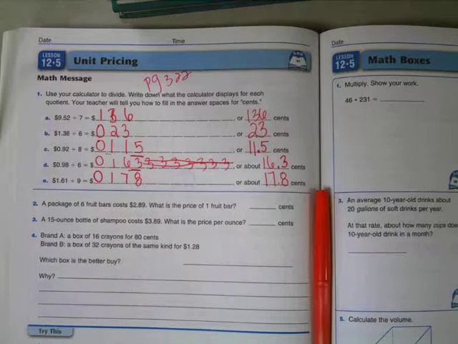That's what I really need to see. We need to figure out how much each crayon is. Figure out how much each crayon is. That's really what's going to tell you what the better buy is. So you want to write that in your answer and make your decision based on how much each crayon costs, not what box looks to be cheaper.